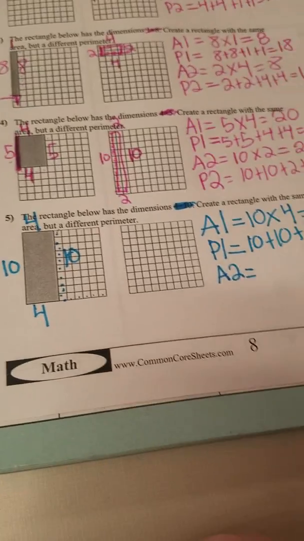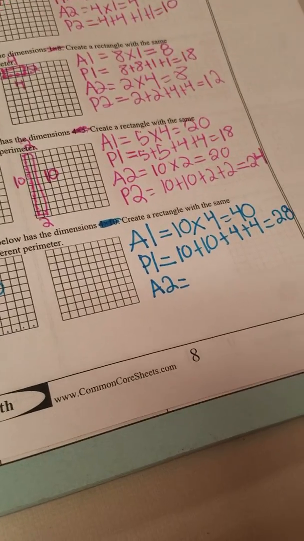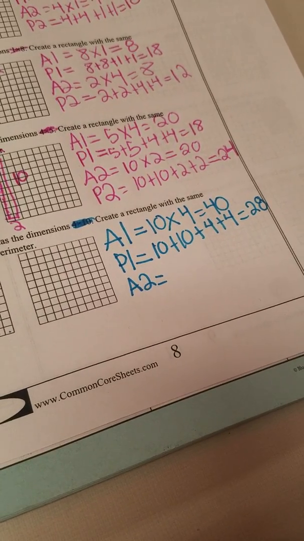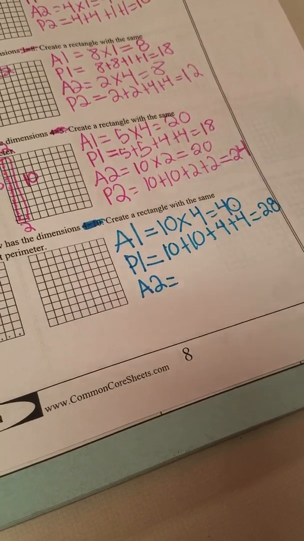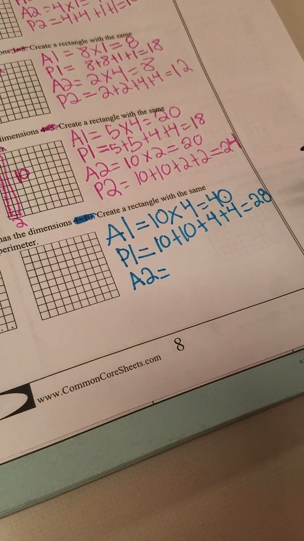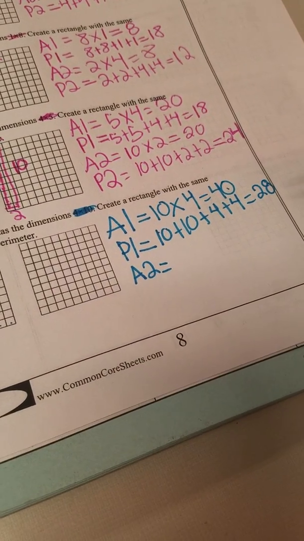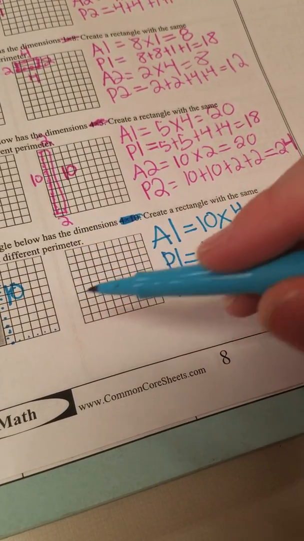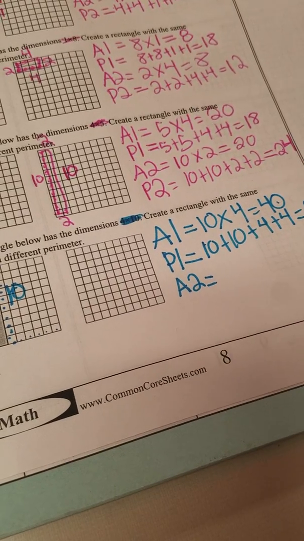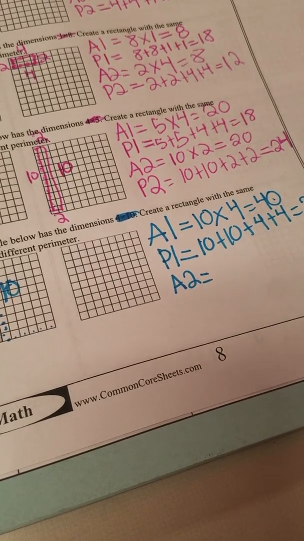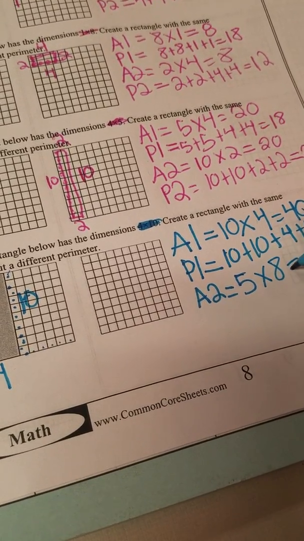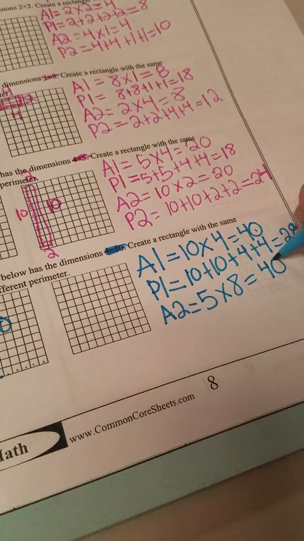So I need to think about numbers that I can use that can give me an area of 40 that is not 10 and 4. And so I always tell the kids if it ends in a 0, you can use 2, 5, and 10. Okay? But you have to be careful because there's only 10 squares going up and down and 10 squares going across. So your number can't be bigger than 10. But I know that 5 times 8 equals 40. So 5, that's my first one, so that's going to be my up and down here.